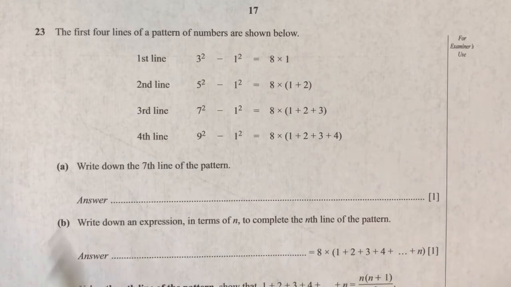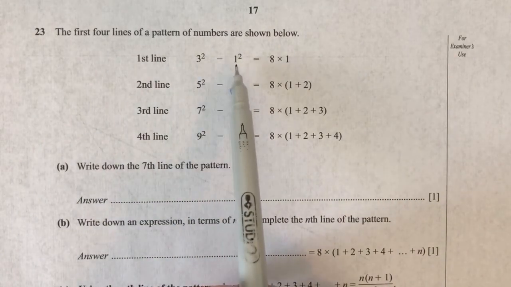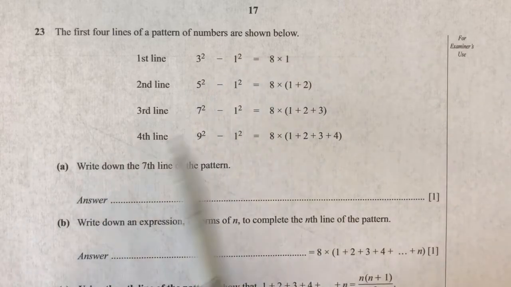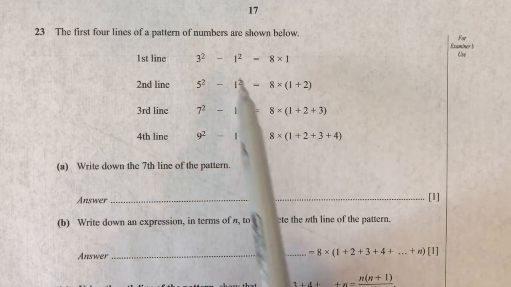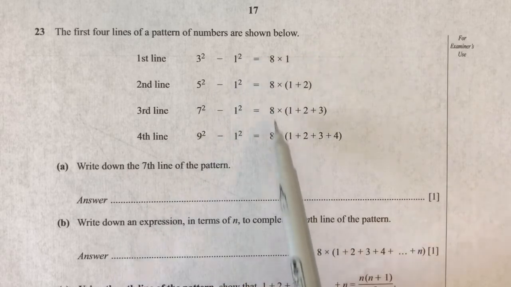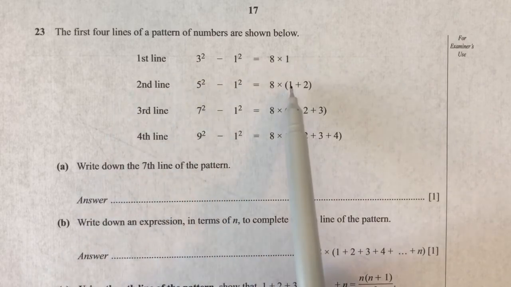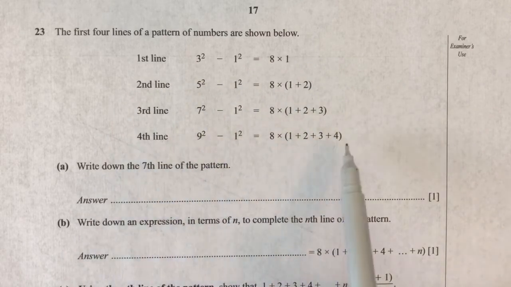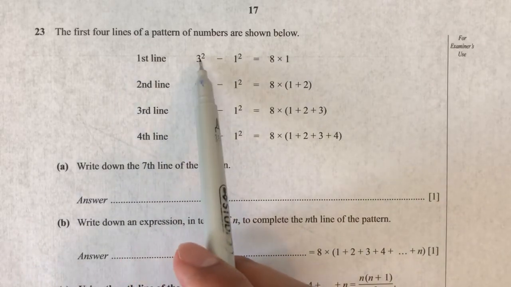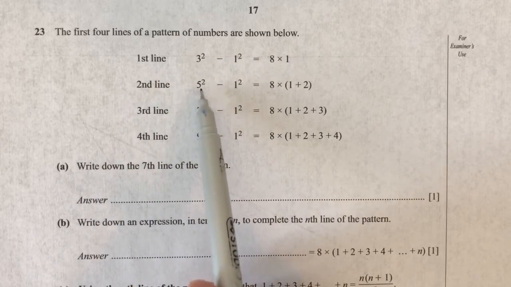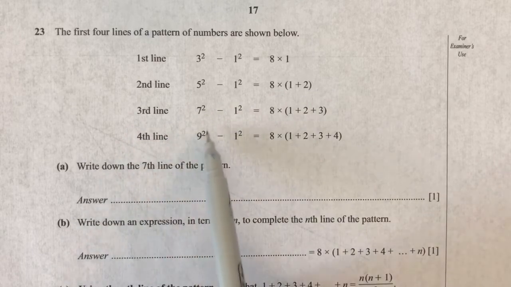Question number 23. The first 4 lines of the pattern of numbers are shown below. So the first line we have 3 square minus 1 square equal to 8 times 1. So this is the second line, third and fourth line. So we can see there's something that happens all the time: we have 1 square everywhere, we have 8 everywhere as well. Also, when it's the first line, we times by 1. When it's the second line, we have to multiply by 1 plus 2, 3. Same thing, same thing. How about these numbers? So we see that we are adding 1 plus 2 square, 2 plus 3 square, 3 plus 4 square, 4 plus 5 square, right? To get 9 square, right?